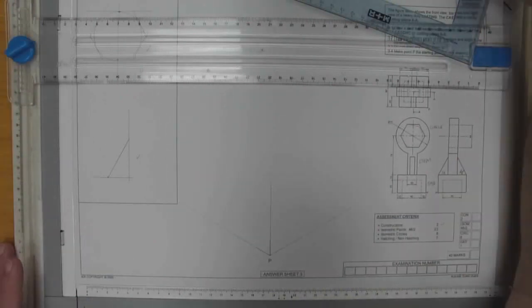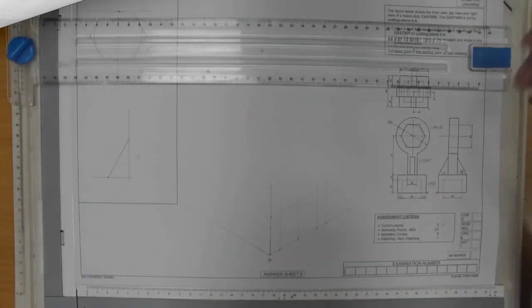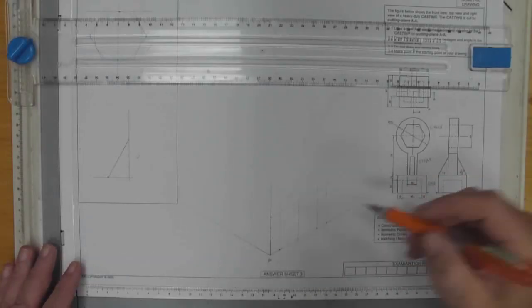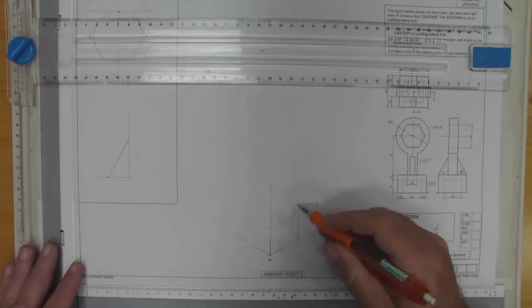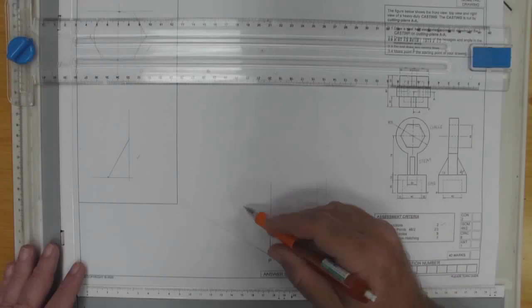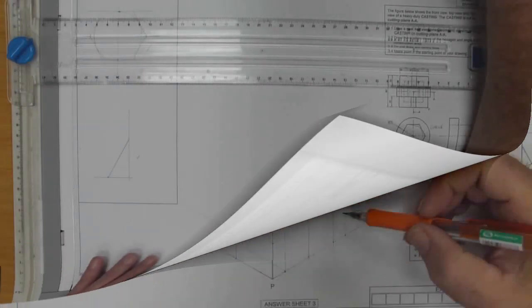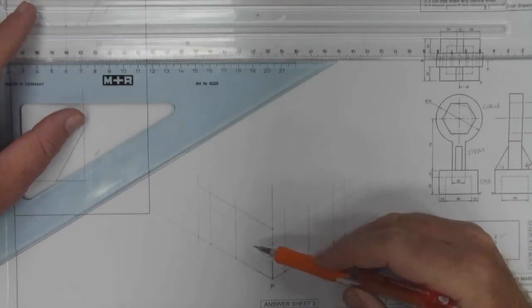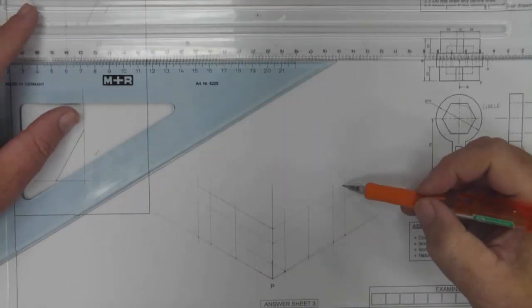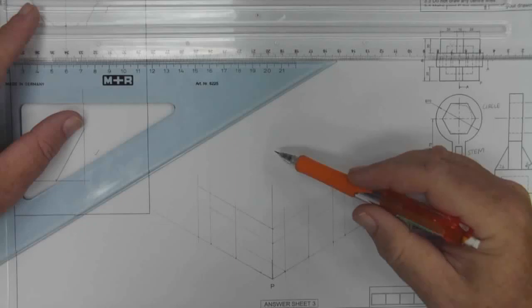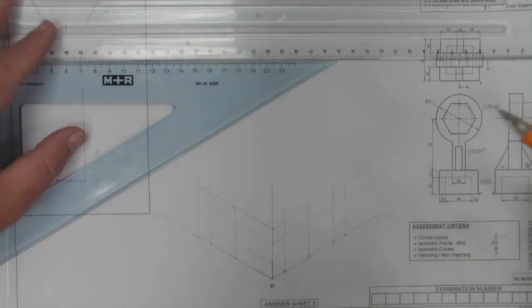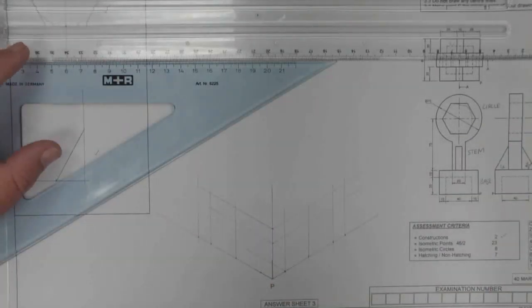Okay, so start marking your measurements off. Here is the right hand side of my shape. Here is where the cutting plane is, and I'm now going to draw this left side of the base. Here I've got the left hand side of my shape, and now I can project from the right to the left and from the left to the right to complete my base.